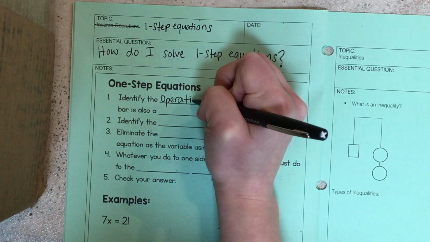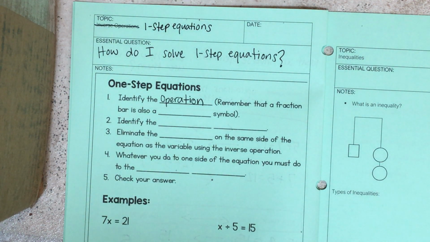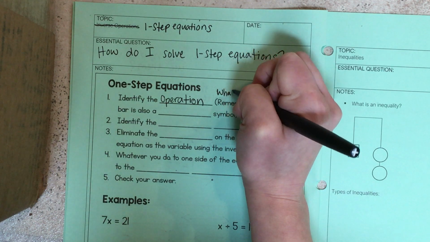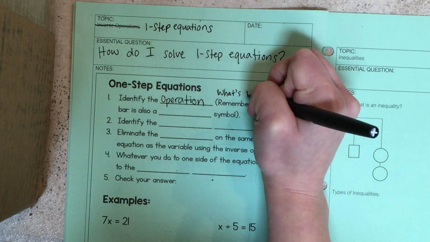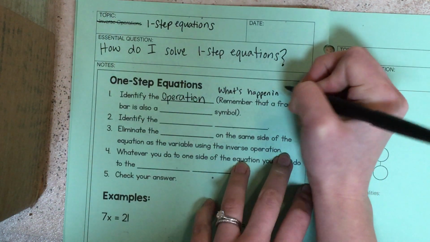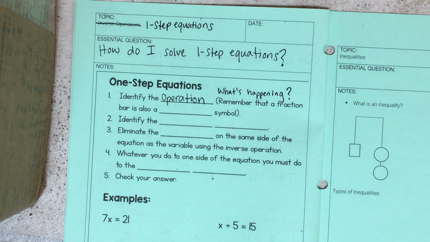We want to identify the operation. Or you'll hear me ask a question, what's happening? That's the first question I ask, what's happening? That means I don't really care what you think about how to solve it. We're not to that point yet. We just want to know what's happening in this equation that's already in front of us.